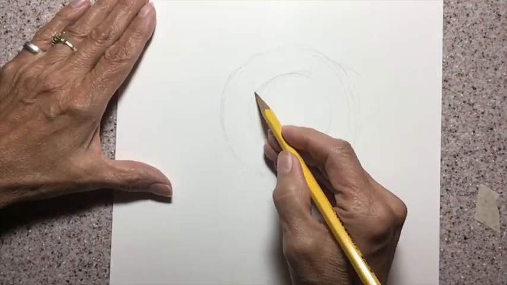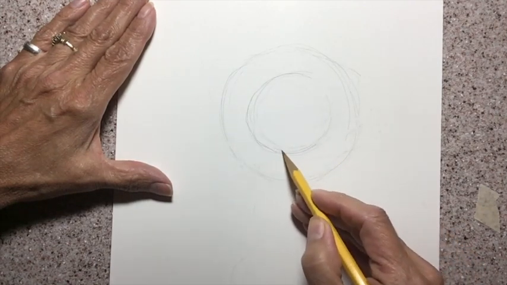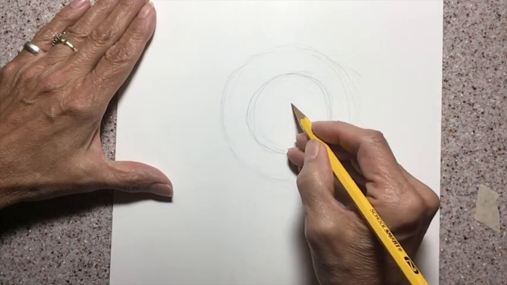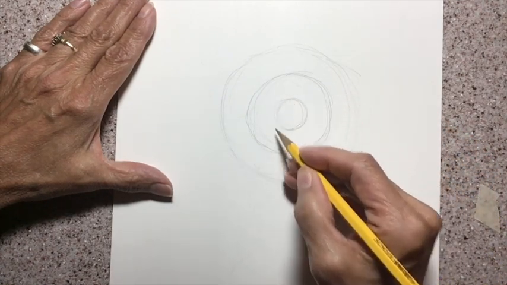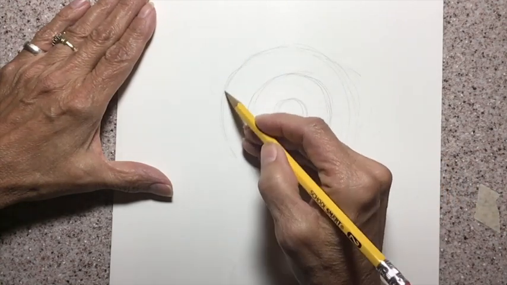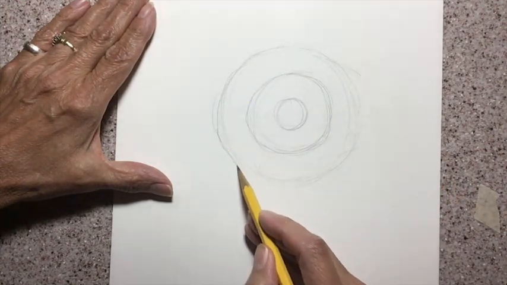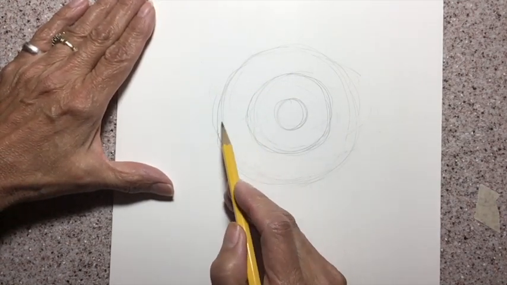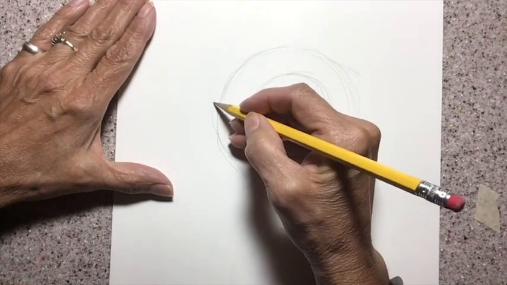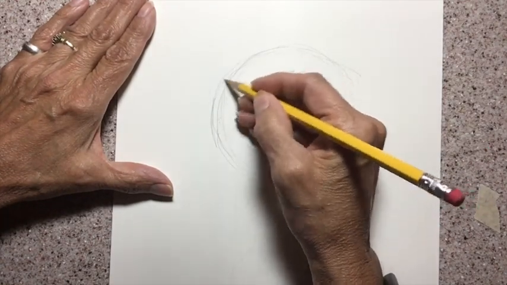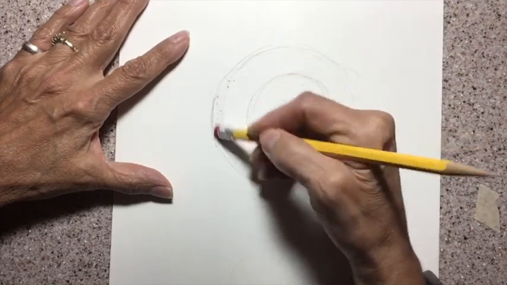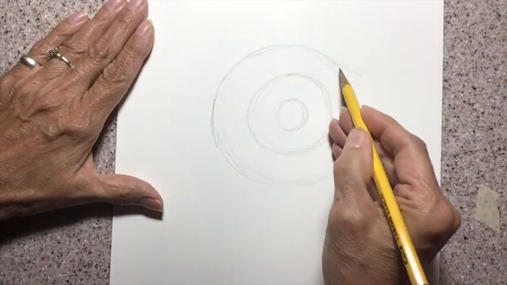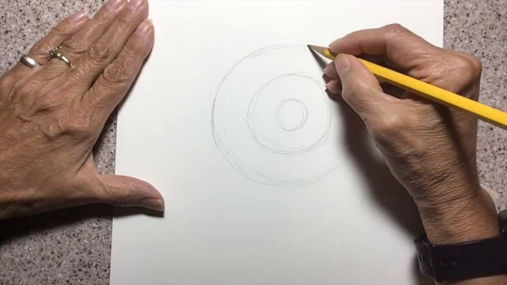So again, really light. This is the iris, and then the pupil's on the inside. This is the white of the eyeball. And if you're looking at one of the other references, you're going to look at how much of the white of the eye shows on those two sides, and you may end up making sure that you have the larger circle big enough to give you that kind of space.